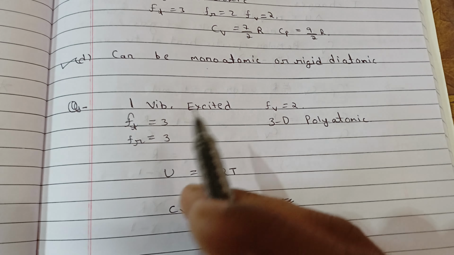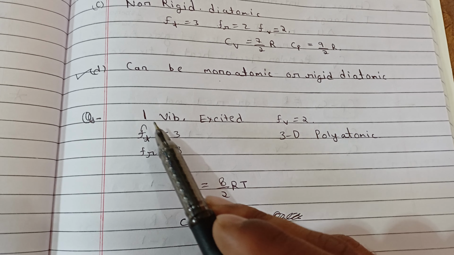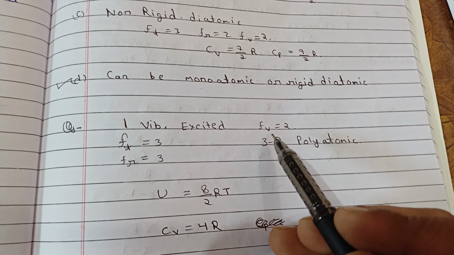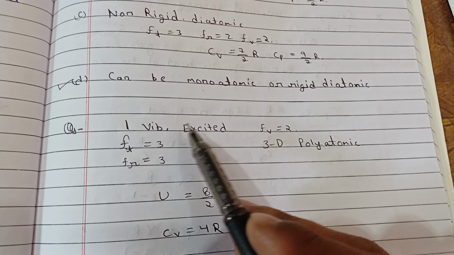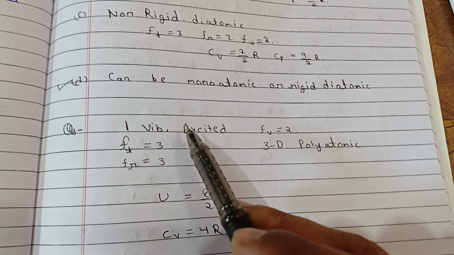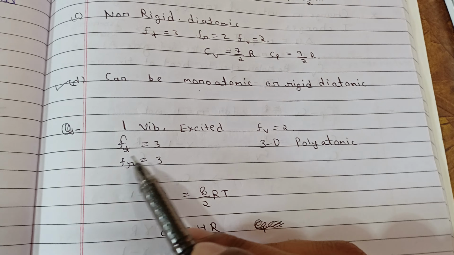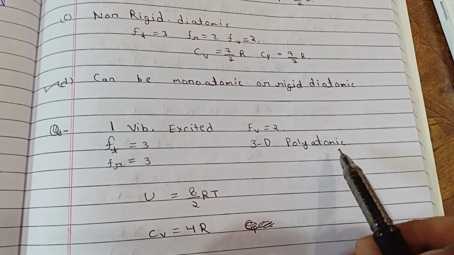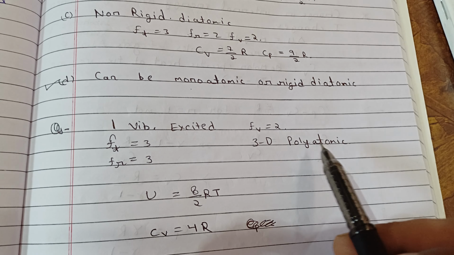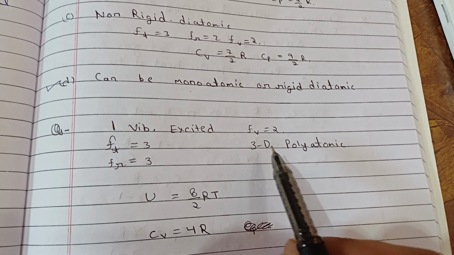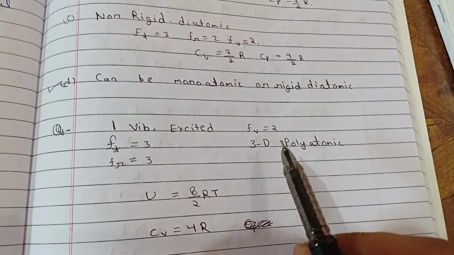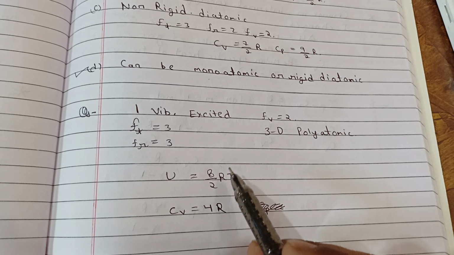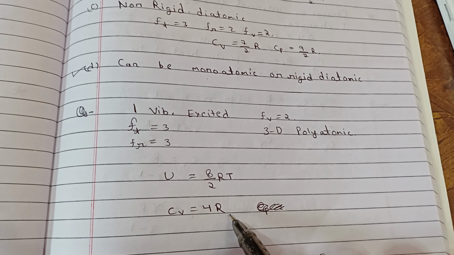Now there was one more question in which it was written that only one vibrational mode is excited. So from there we take that FV is equal to 2, meaning one mode contributes 2 degrees of freedom for the vibration. So FV will be 2, FT 3, FR 3. It was a 3D polyatomic gas, so that's why we take translation 3 and rotational also 3. The total degrees of freedom will be 3 plus 3 plus 2, 8, and we need to find the CV. So it will be 8 by 2 RT and CV will be 4 R.